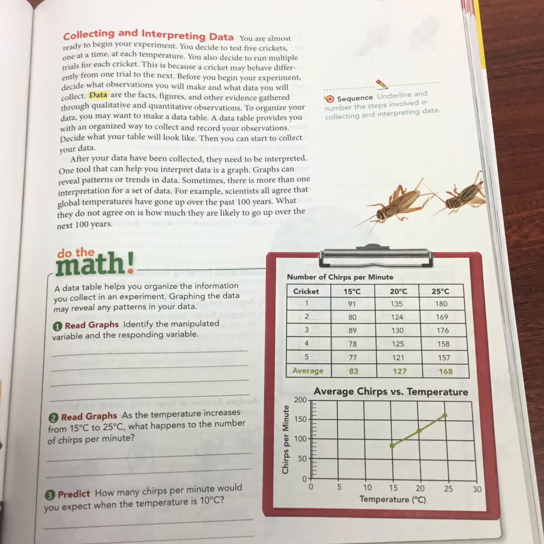To organize your data, you may want to make a data table. A data table provides you with an organized way to collect and record your observations. Decide what your table will look like. Then you can start to collect your data. After your data has been collected, it needs to be interpreted. One tool that can help you interpret data is a graph. Graphs can reveal patterns and trends in data.